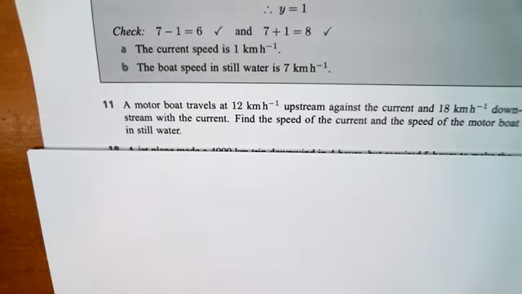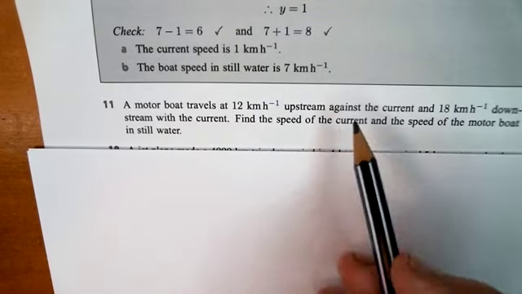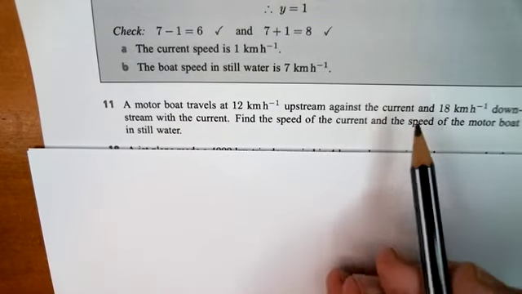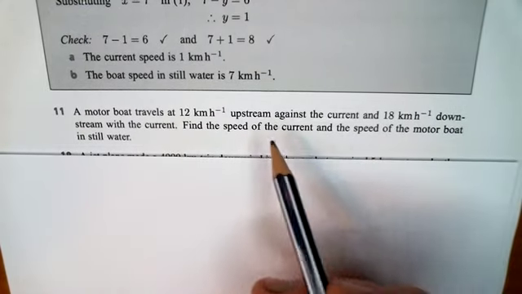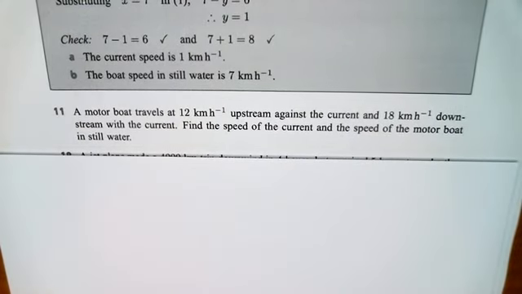It's question 11, and question 11 says, a motorboat travels at 12 kilometers per hour upstream against the current and 18 kilometers per hour downstream with the current. Find the speed of the current and the speed of the motorboat in still water. So let's take a look at this.